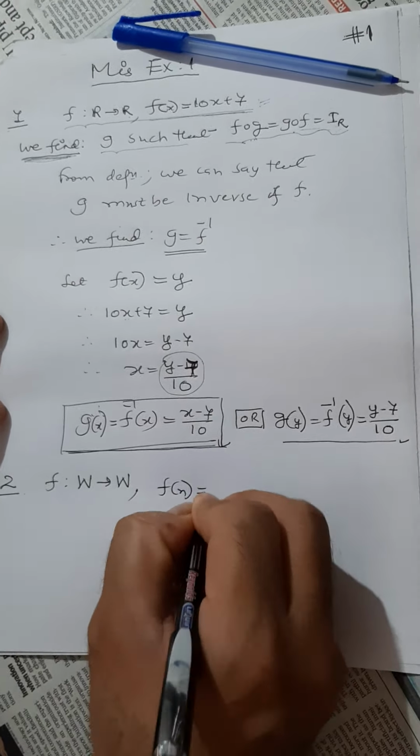So what is the range of f here? The range of the function is again 0, 1, 2, 3 and so on, which is again W. So what you have shown here is that the range of the function equals W, which is the codomain, and therefore f is onto. So your function is 1-1 in all the three cases, and 1-1 and onto both.